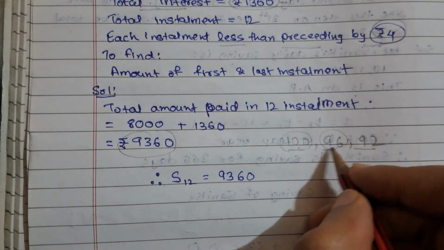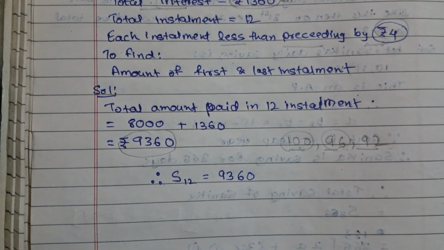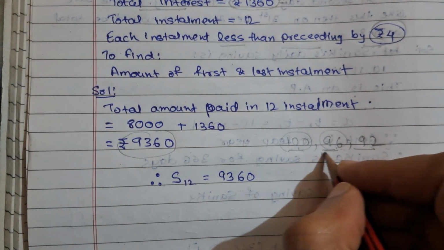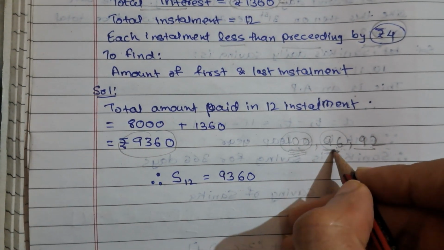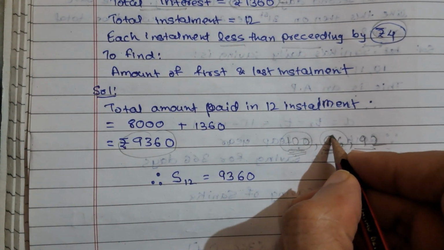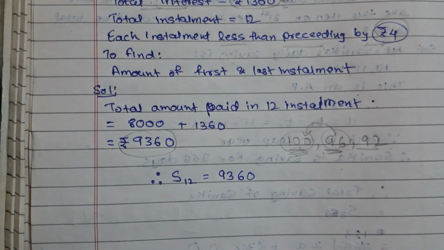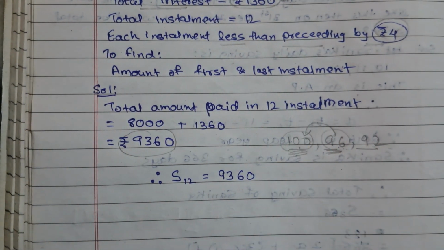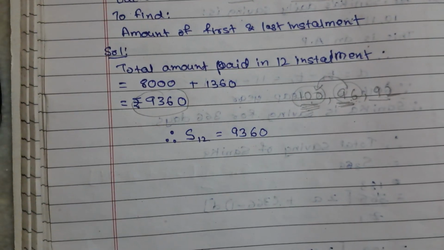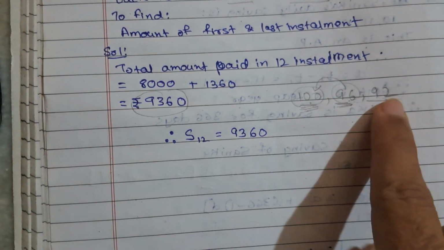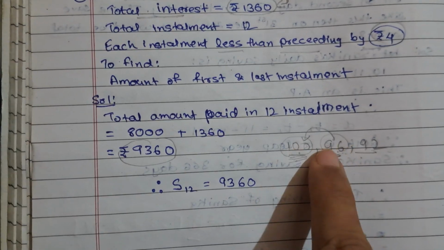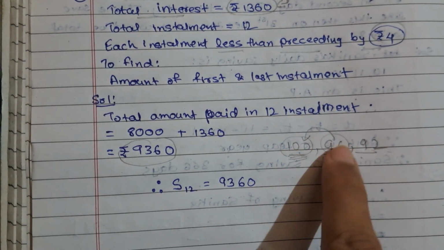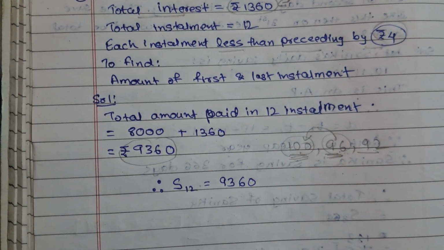That means, can you just imagine what will be the difference in this AP? Difference means what? To take a difference, we always subtract this number minus this number, right? Next minus previous. That's what we always do. So in this case, since it is decreasing, the subtraction will be a negative number. 96 minus 100 will be minus 4. These are just sample numbers that I wrote, it can be any number. But the intent is that all the numbers are decreasing by 4. So if you take a difference, the difference will be minus 4.